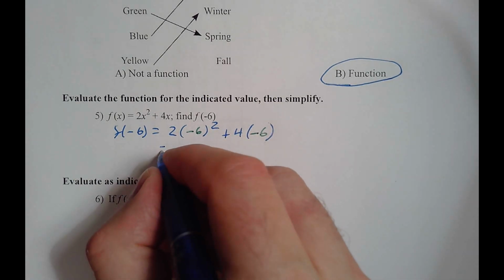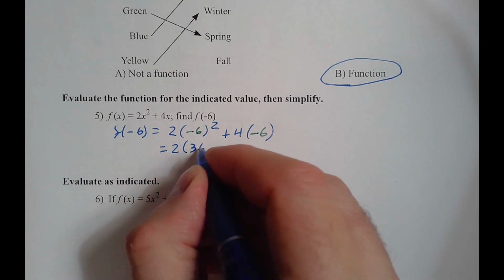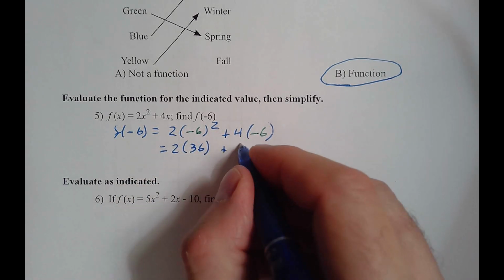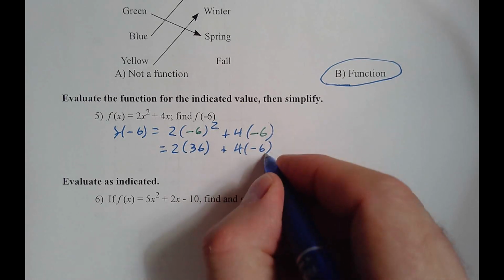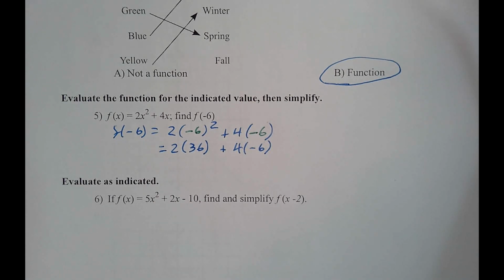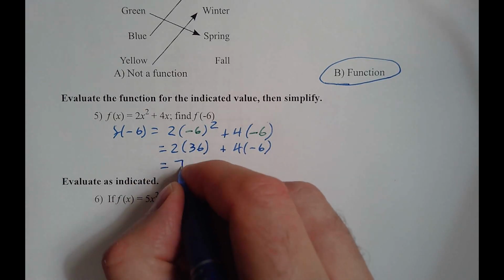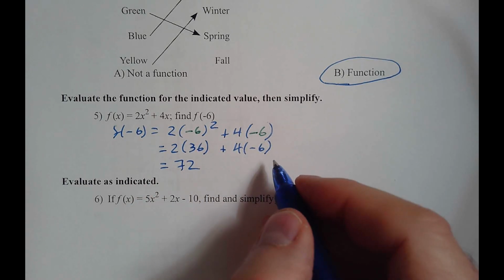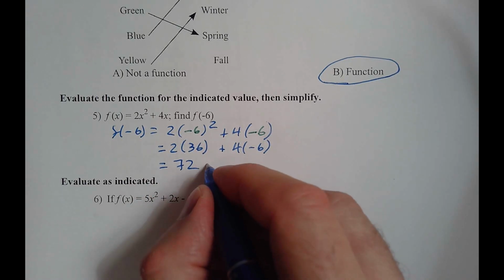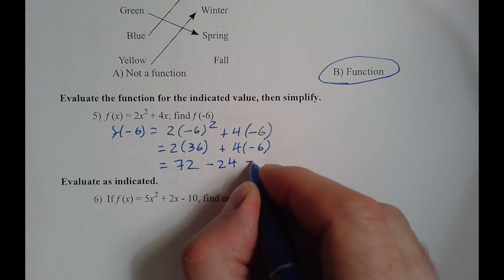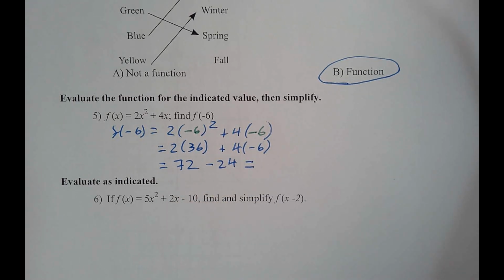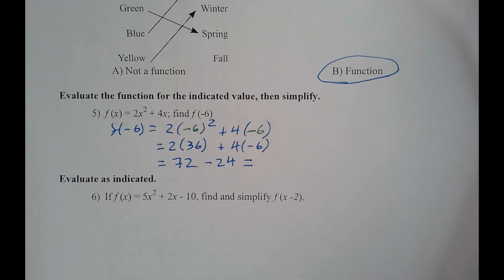-6 squared is 36. And that'll be a positive 36. Multiply and divide from left to right. So we do 2 times 36 is 72. 4 times -6 is -24. And 72 minus 24 is 48.